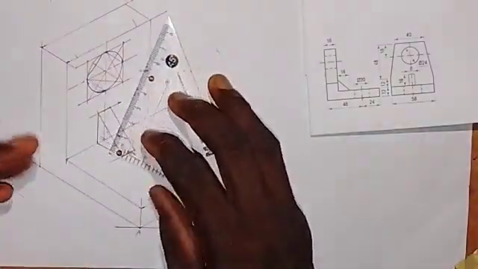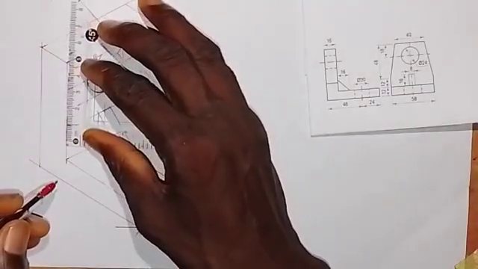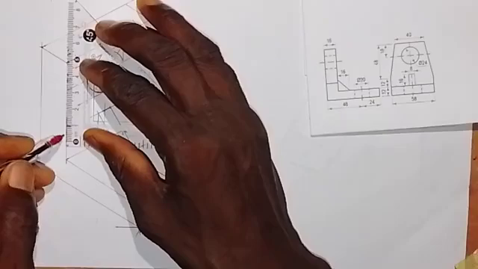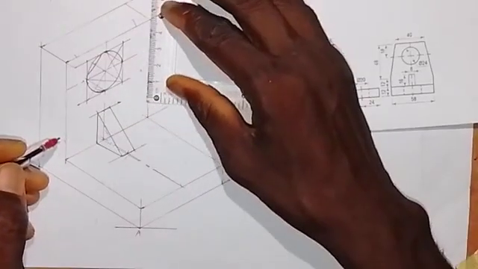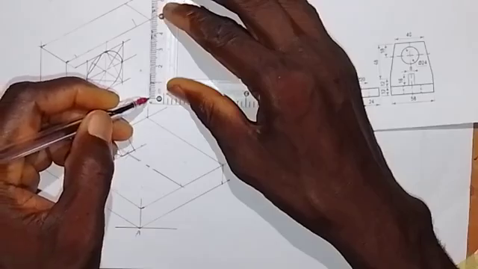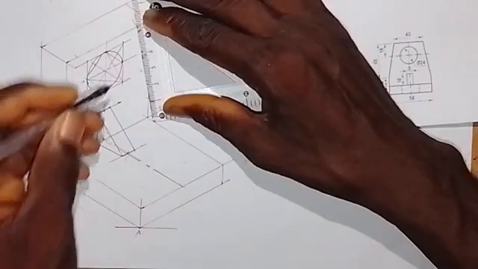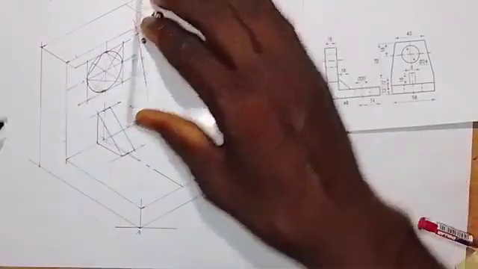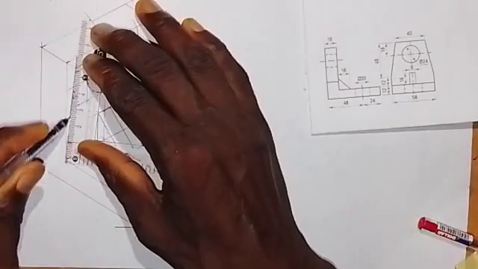Then down here I will measure 48 millimeters down. So this is 48 millimeters here. And I'll also do the same thing here, taking a measurement of 48 millimeters. This is 48 millimeters. So now I'm going to draw a line from here, making it a thick line down here like this. Then I will also do the same thing here by drawing this line, making it a thick line.